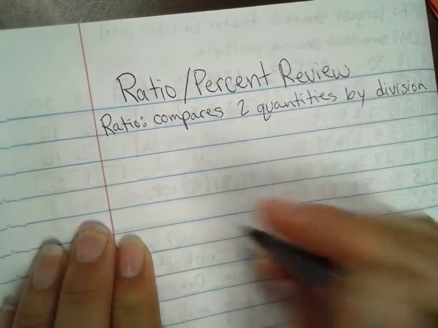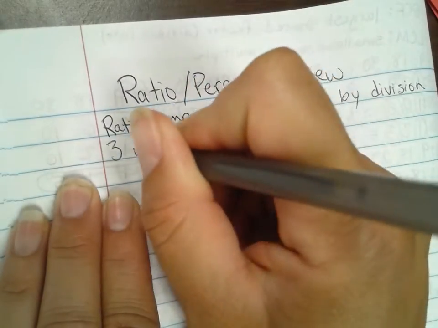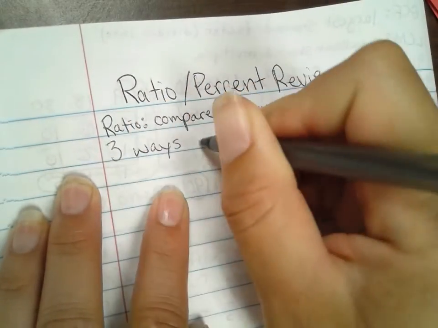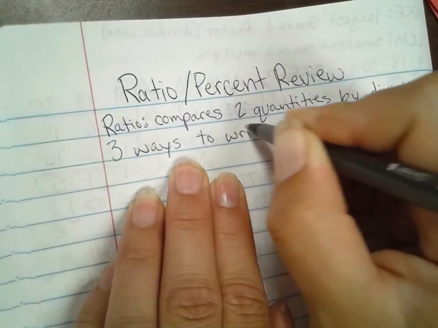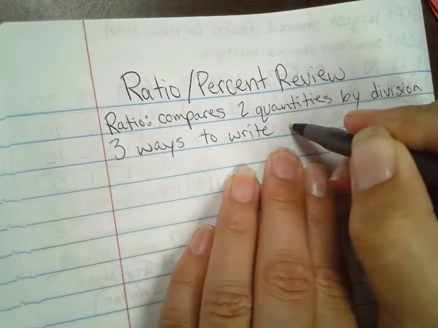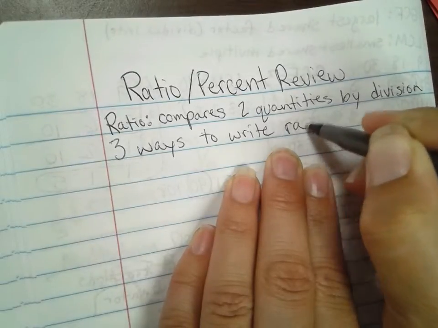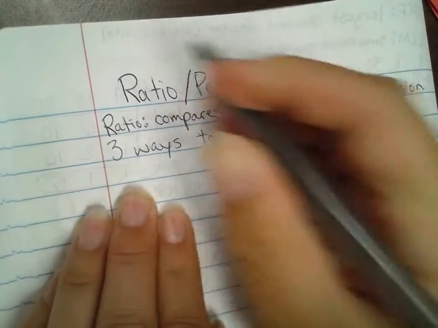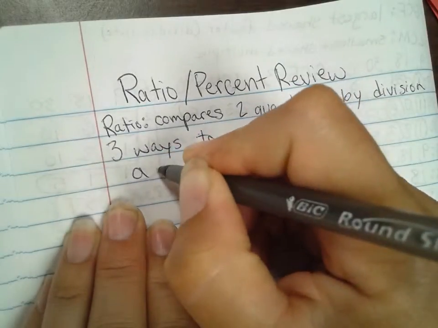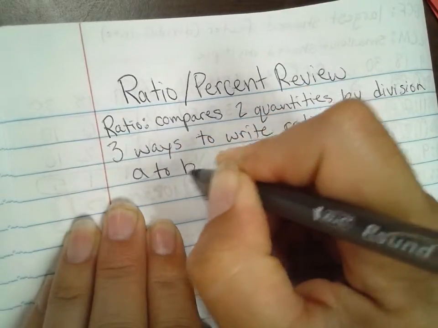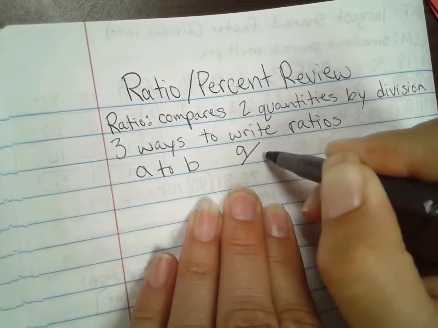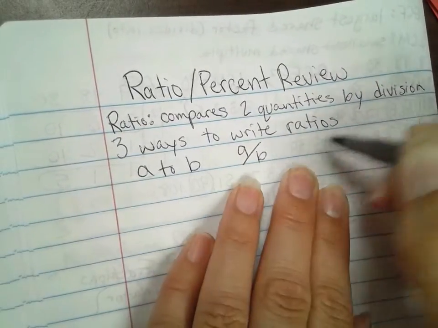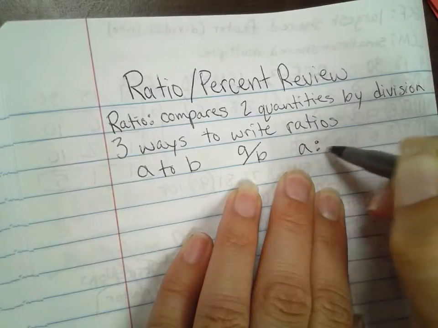There are 3 ways to write a ratio. We can have A, the word "to", B. We can have A divided by B, or A colon B.